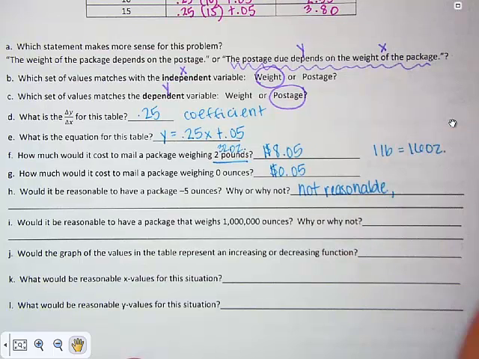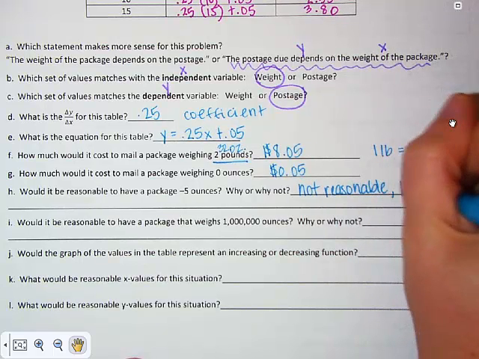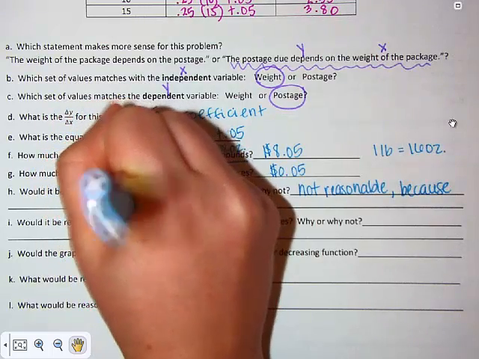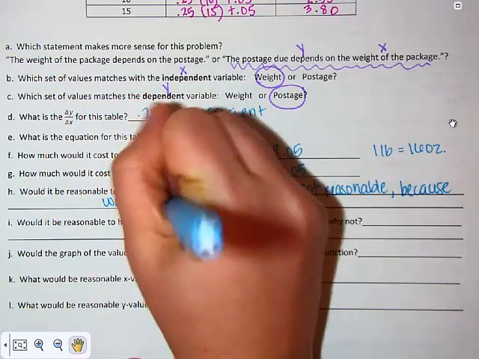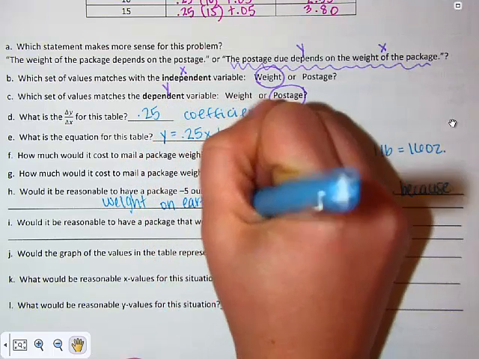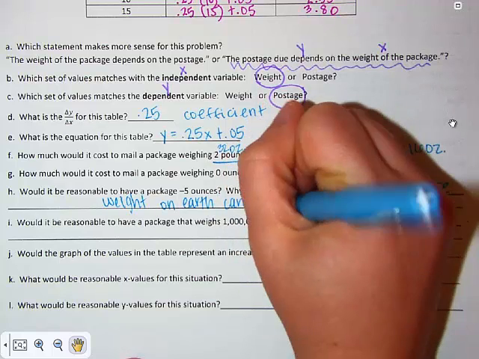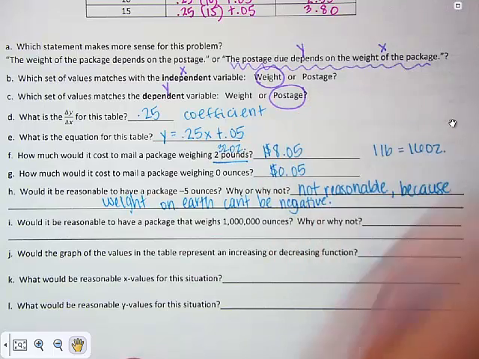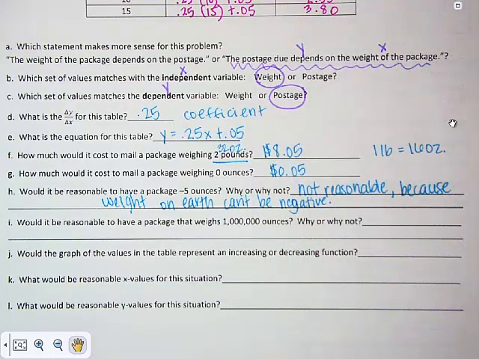And the reason would be because weight on Earth can't be negative. Okay? We never have negative ounces or pounds.